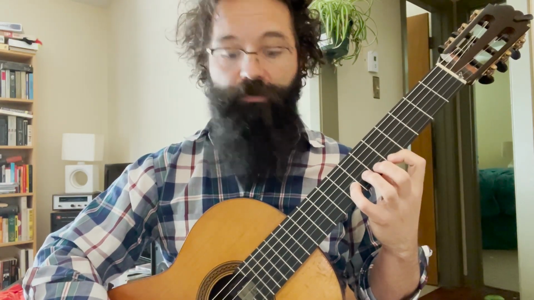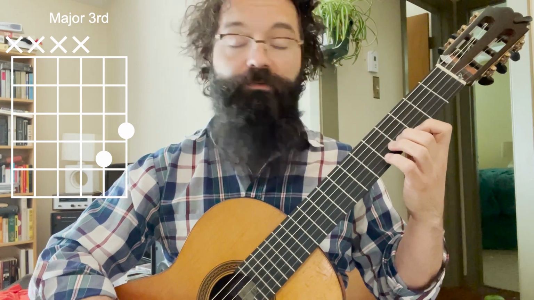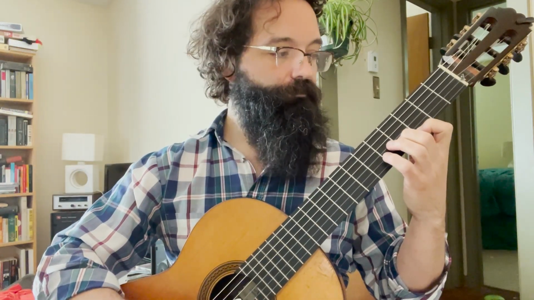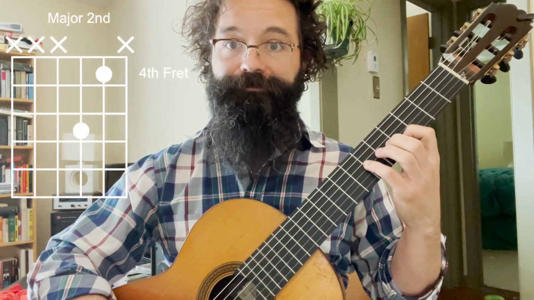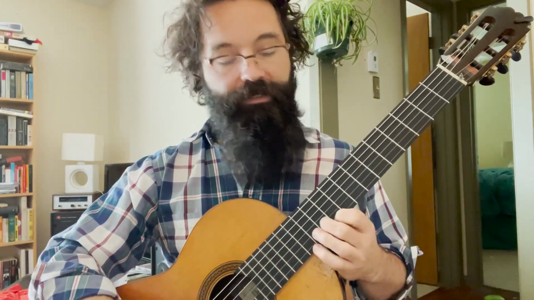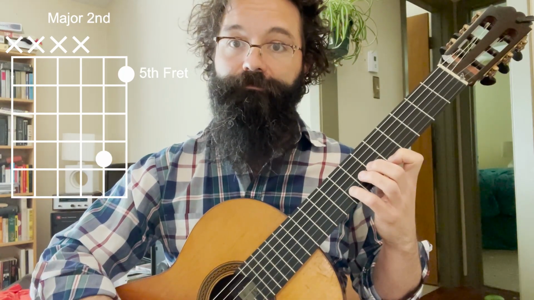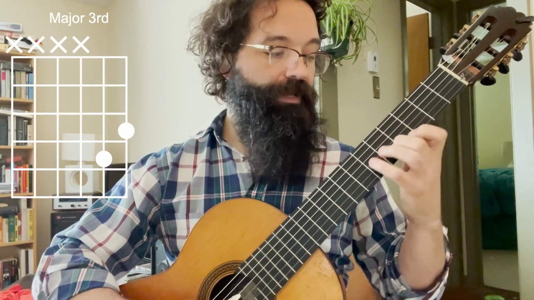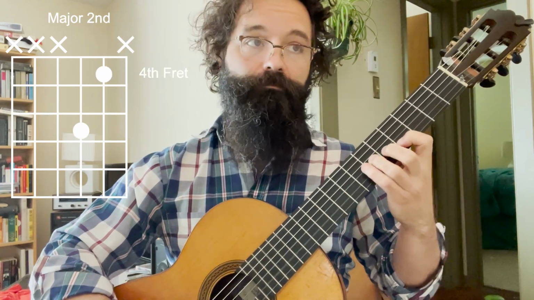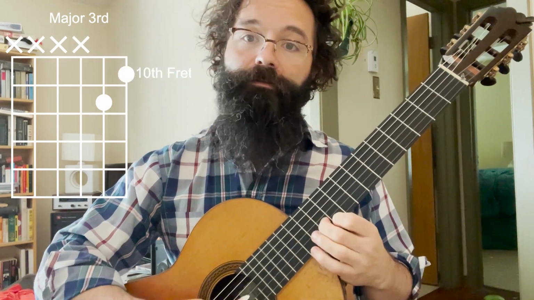It's either this shape or this shape. So it'll be this one. I don't have space for another one. I have to go down here. So in other words, it is a third or it is a major second.